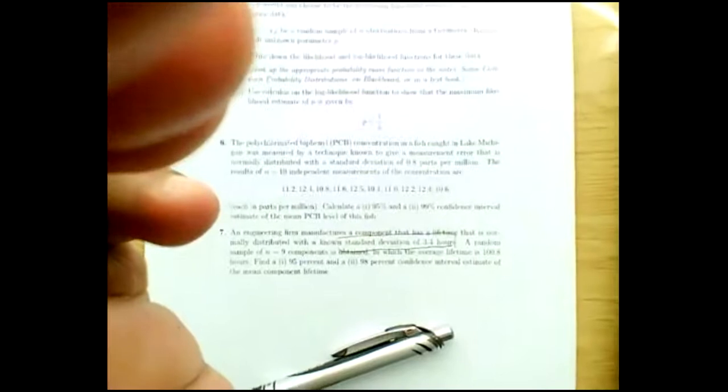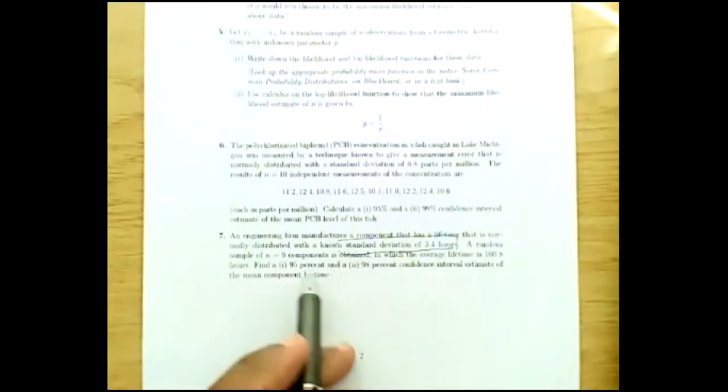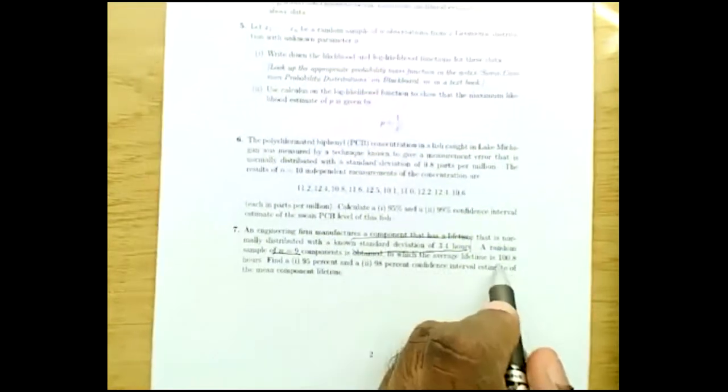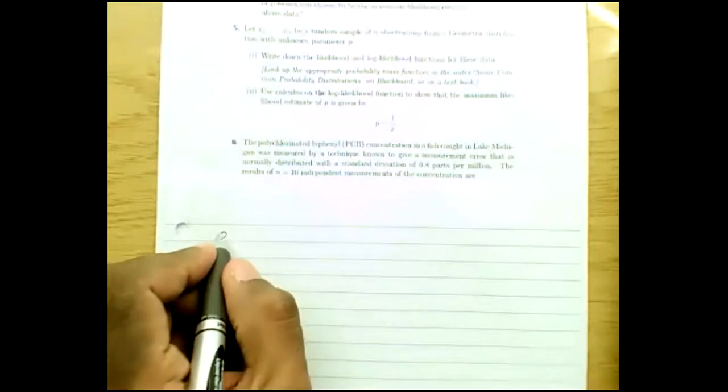You're drawing a sample of size n equal to 9, and that has an average of 100.8. That's the average lifetime, 100.8. And the question is to find the 95% and 98% confidence interval for the mean component lifetime. So let's start with this question 7.